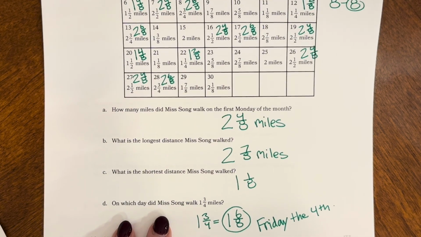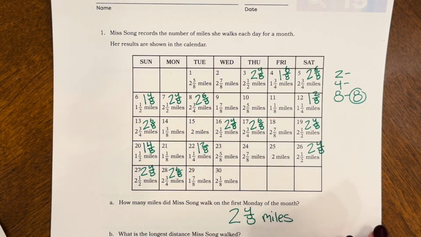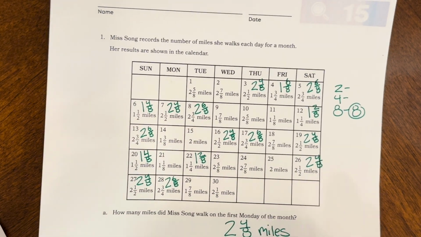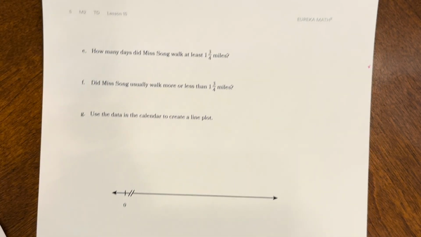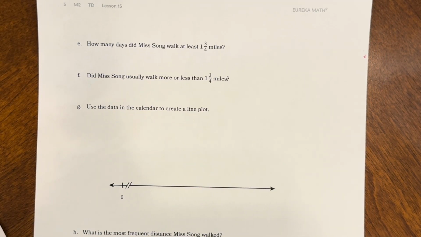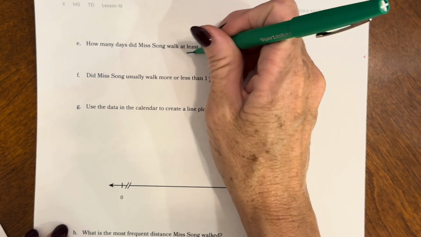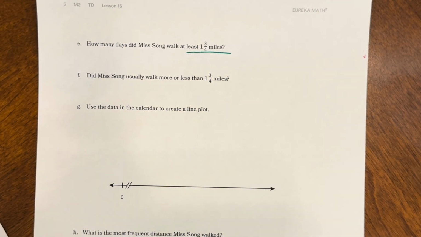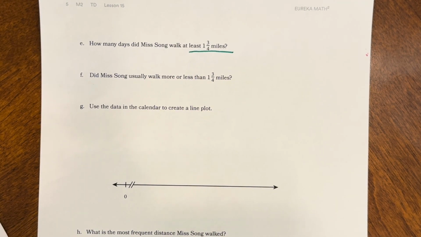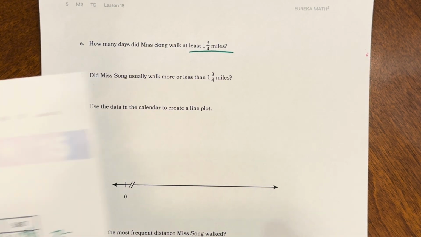Okay, so again, lots of data that we're using to answer our questions. Turning to the next slide, we're still using our same data. It said, how many days did Miss Song walk at least 1 3/4 miles? So at least 1 3/4 means 1 3/4 or more.